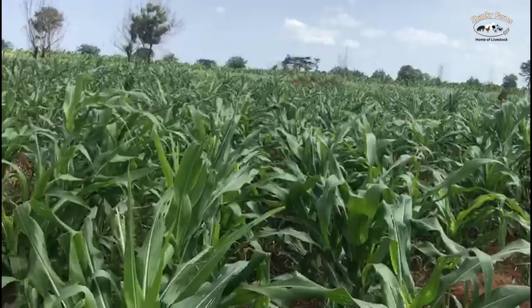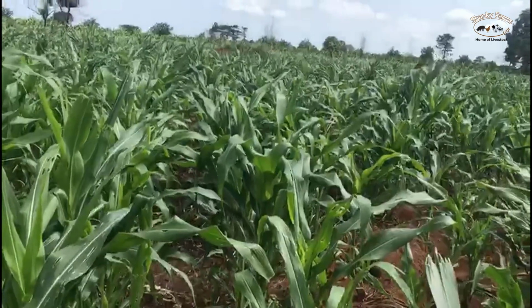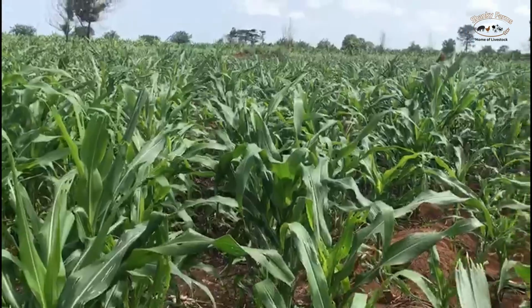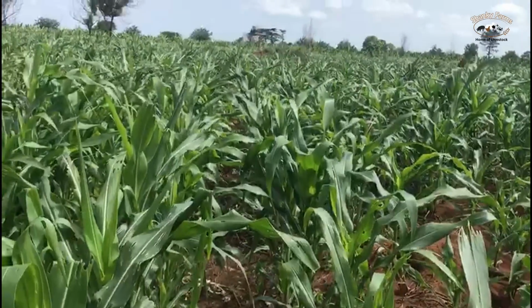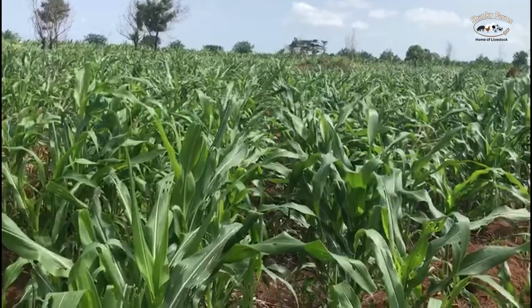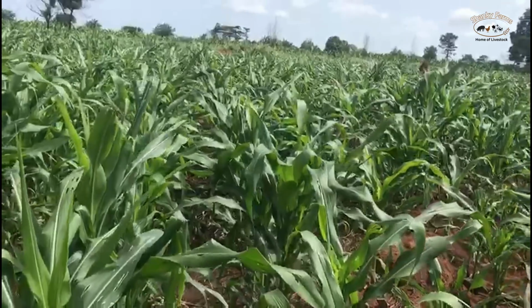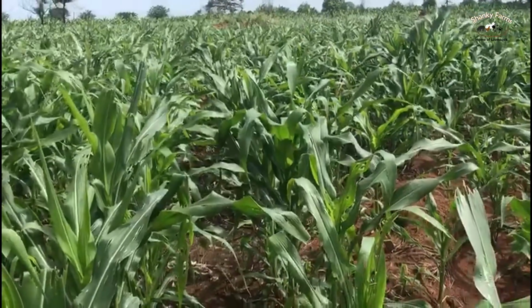Today is exactly a month and a week old after planting our local variety, which is called Ahmofe. So today I'm over here to let you know the extent of growth.